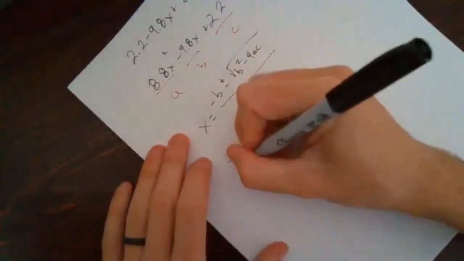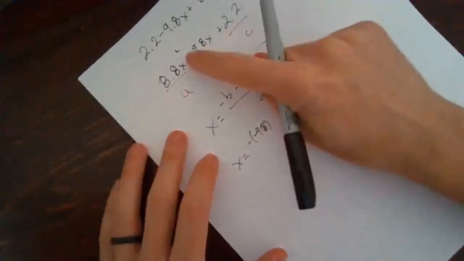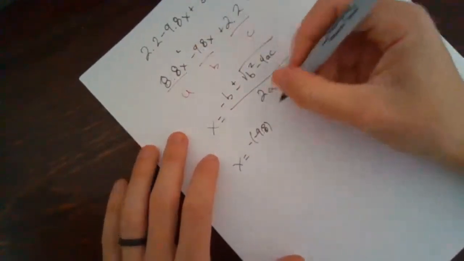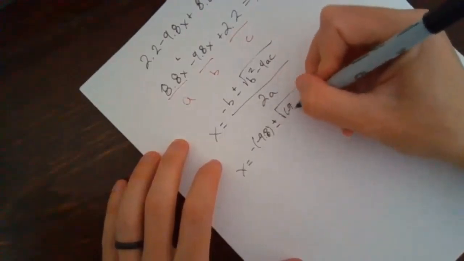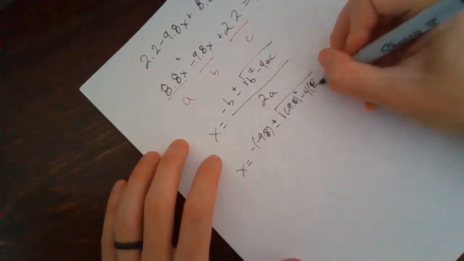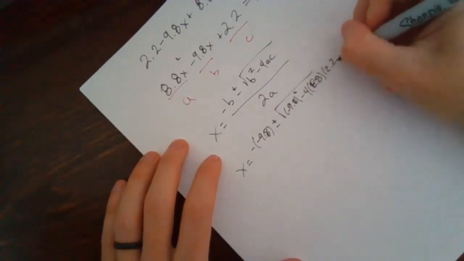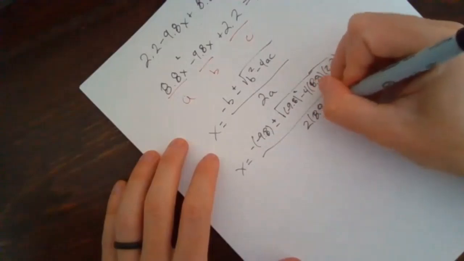So when we plug it in, I get x is equal to negative 9.8. That subtraction sign is a negative on the 9.8. Plus or minus the square root of, again, negative 9.8 squared, doesn't matter as much there. For A is 8.8, C is 2.2, all over 2 times 8.8.